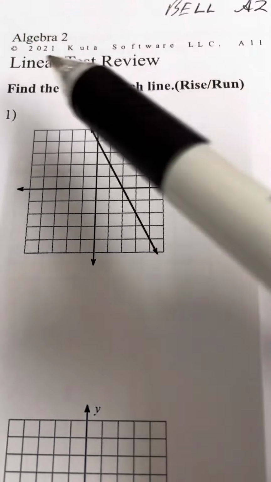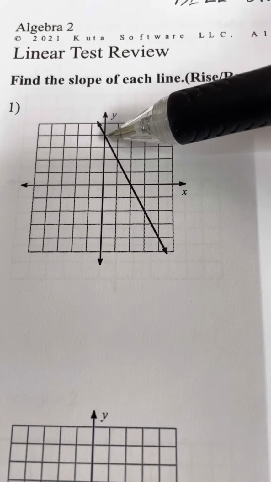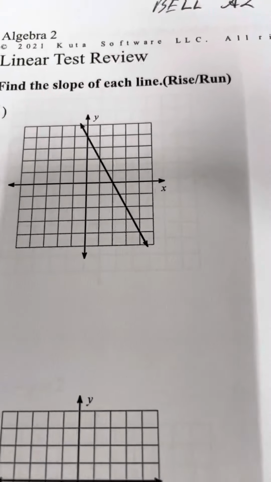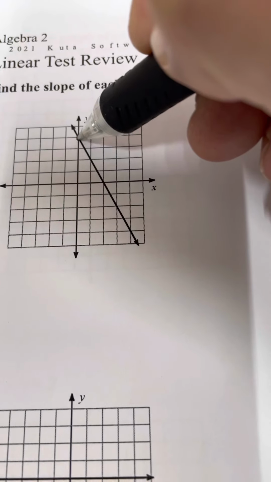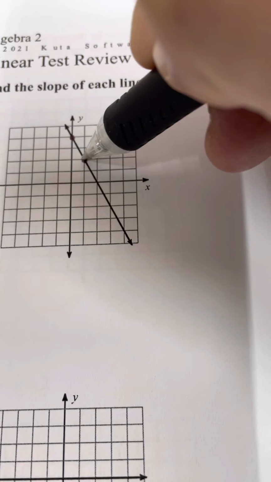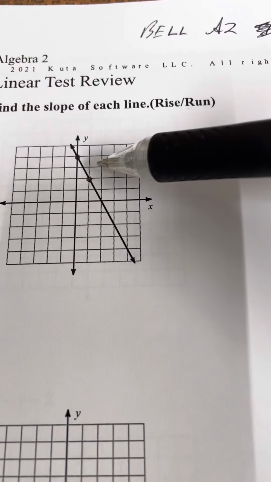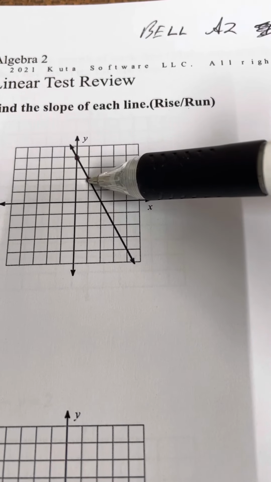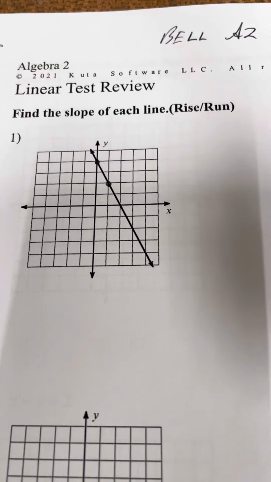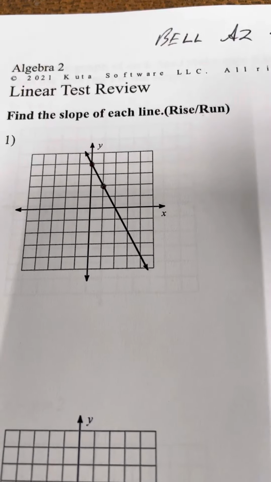So we're to find the slope of each line. Remember, this is going down, so we're going to have a negative slope right off the bat. You should know it's negative. And then we're going to pick a couple points where it intersects perfectly on the graph. Notice it doesn't intersect perfectly everywhere, it goes through a perfect intersection. And then you're just going to count. Remember, it's rise over the run. So this is going down 2 over 1. So you're going to have a negative, and it's going to be down 2 over 1. Any number over 1 is just going to be itself. So you're going to want to show that for number 1.